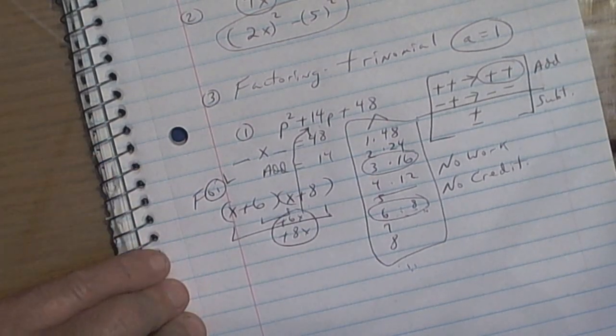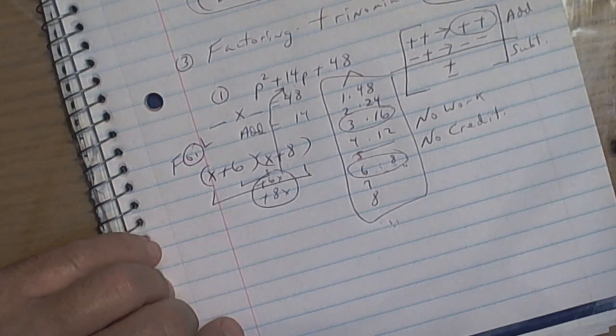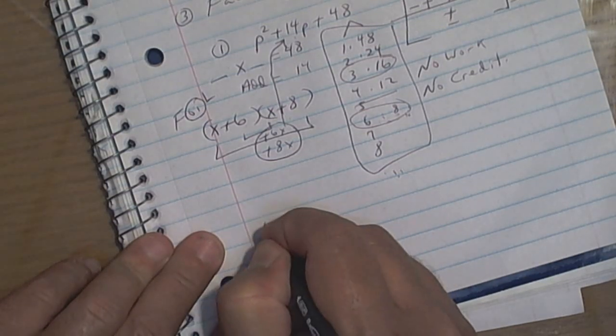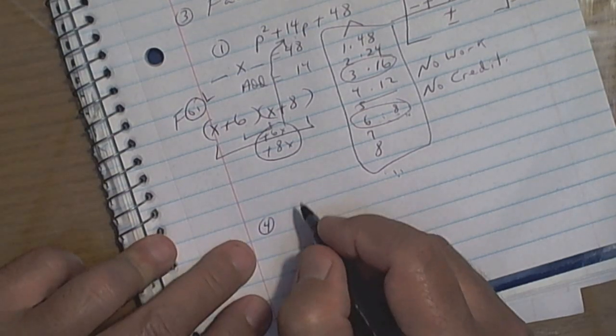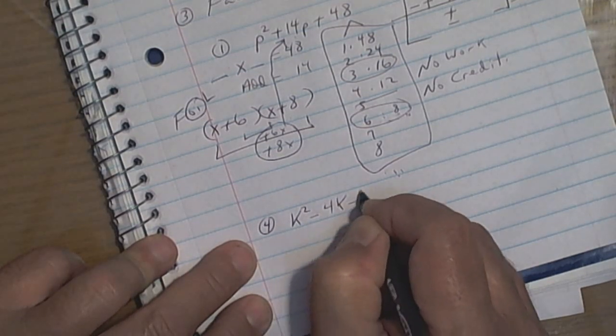Now let's keep moving. We're going to do one more, and then I'm going to leave you to do the rest of these. Like take this one for example. So put number 4. And I'm looking at your worksheet today. So k squared minus 4k minus 60.